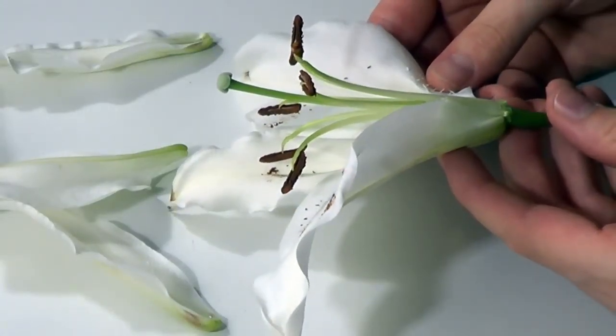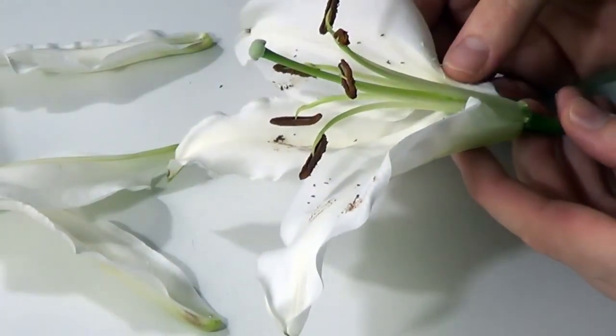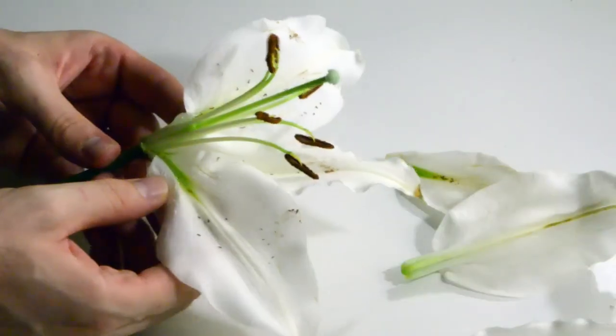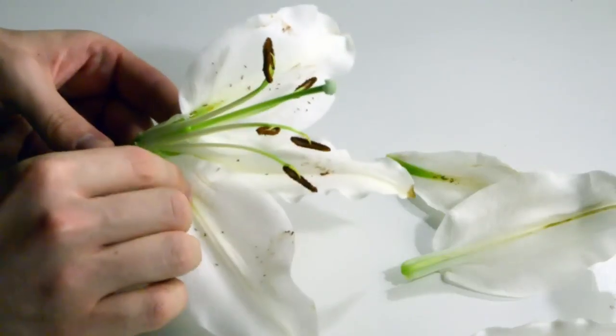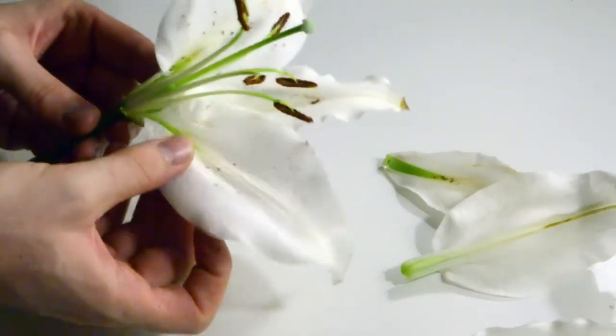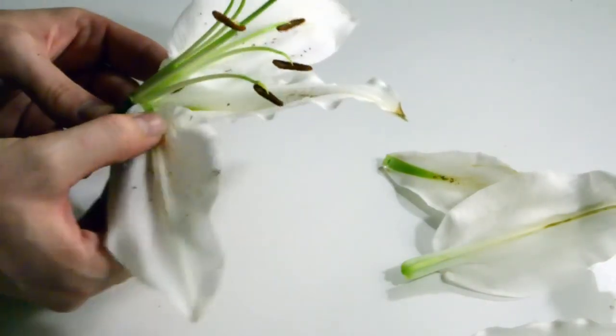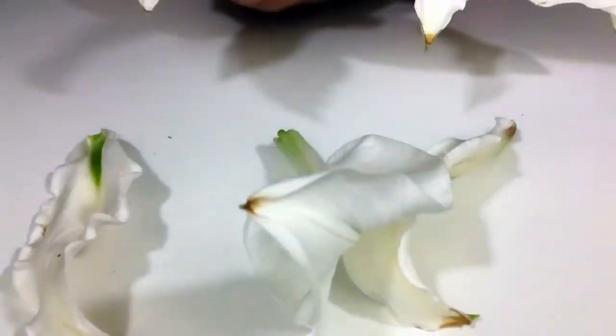Now that we've removed a few sepals and petals, we can see much more clearly what's on the inside of this flower, and you can see on this one that we've got both the male and the female reproductive parts which have been produced at once. At the base of the petals here, we've got this sticky sugar-containing fluid, and this is known as nectar, and it's there to attract insects, which are necessary for pollination.